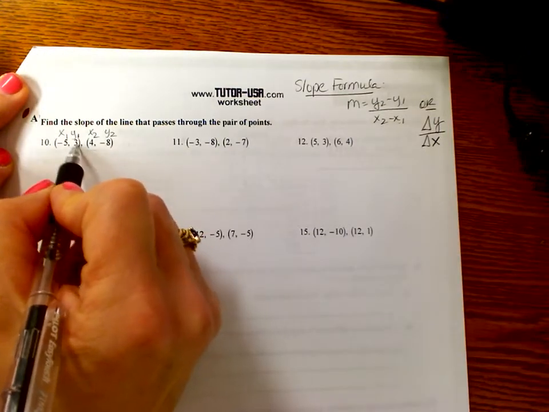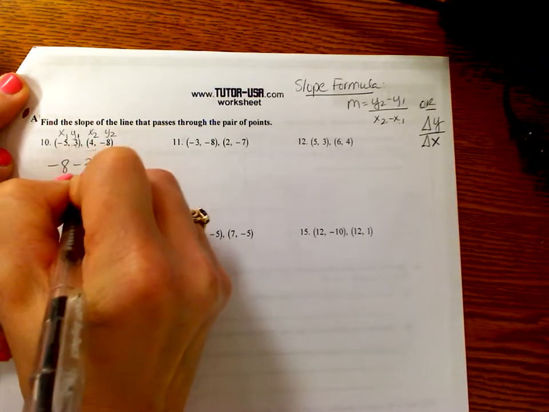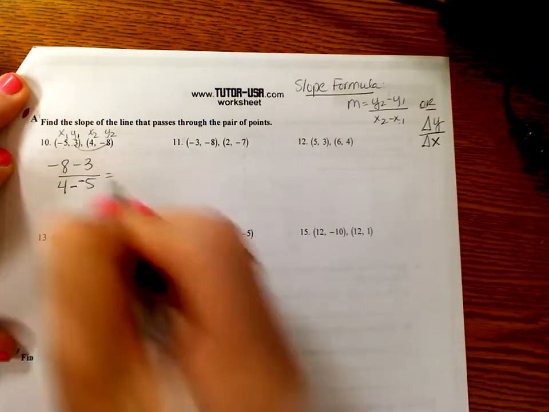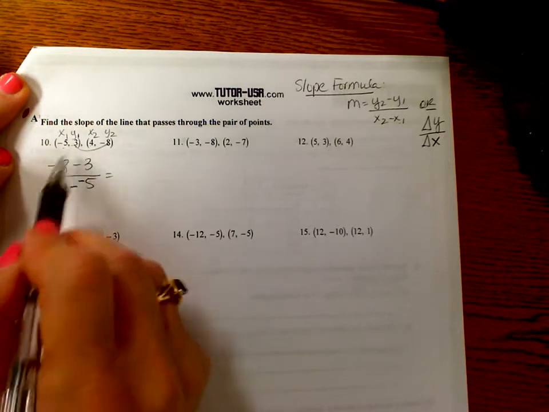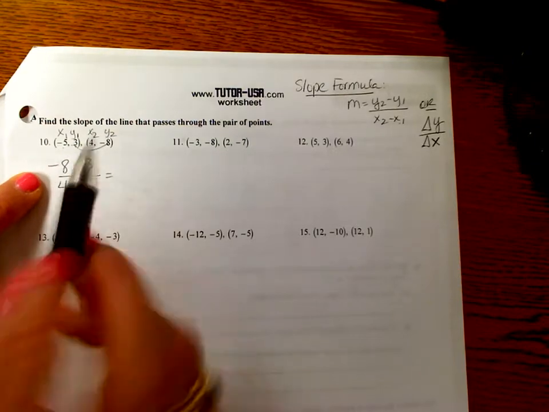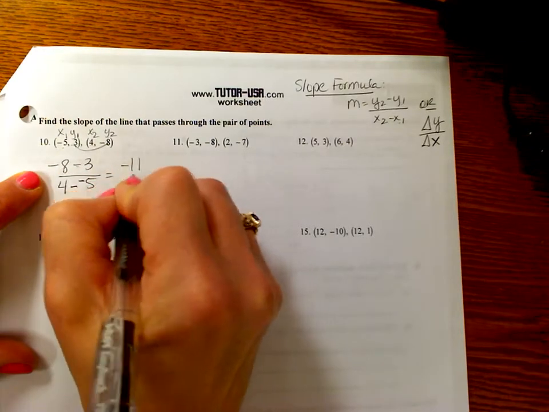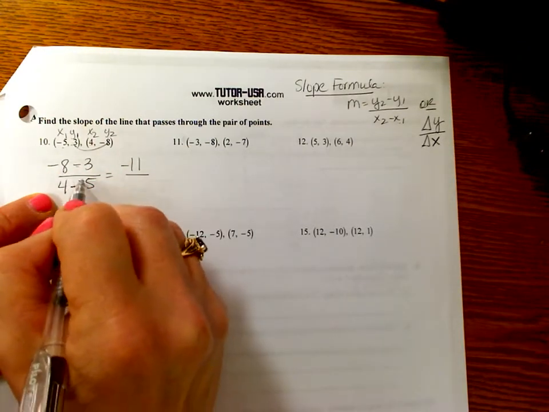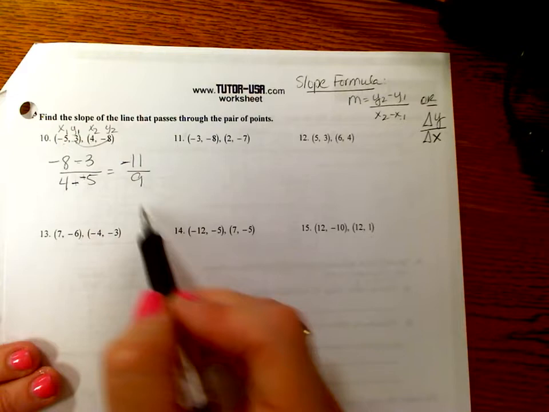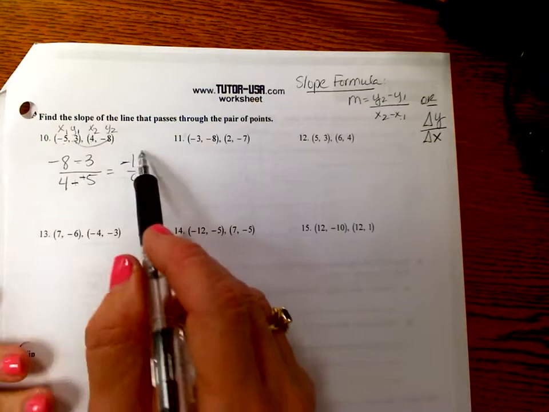So what you're doing is finding the difference, but you have to do your y terms on top. So you do negative 8 minus 3 over 4 minus a negative 5. Watch your increments and watch your signs with this, you guys. Be really careful with this. And don't use a calculator. I expect you to know how to do this without using a calculator. Negative 8 minus 3, those are 2 negatives. You're subtracting. So it's a negative 11 over 4 minus a negative 5 is saying 4 plus 5, which is 9. So your slope is a negative 11/9. Leave it that way. Don't change it to an improper fraction. Or excuse me, mixed number. Leave it as an improper fraction.